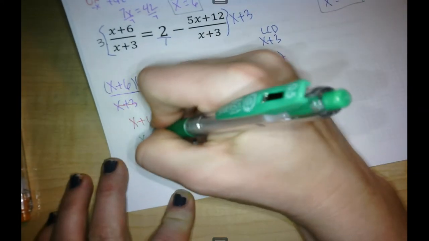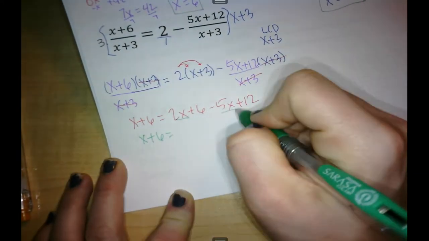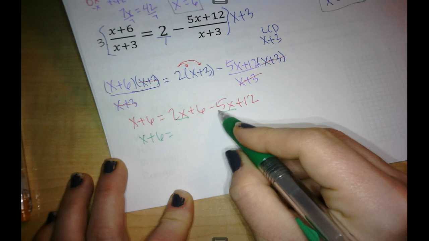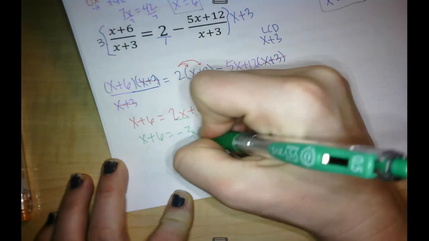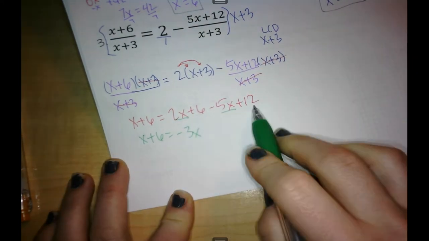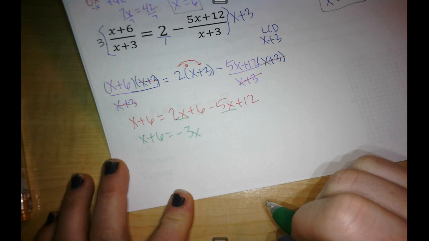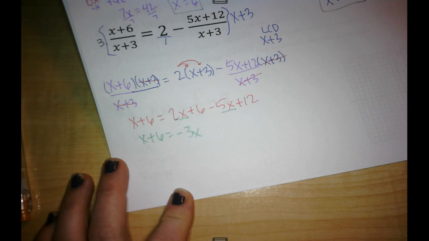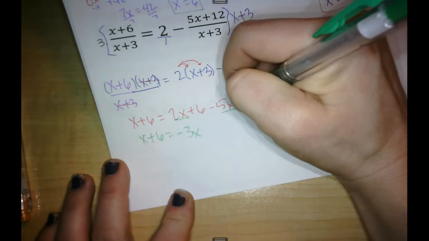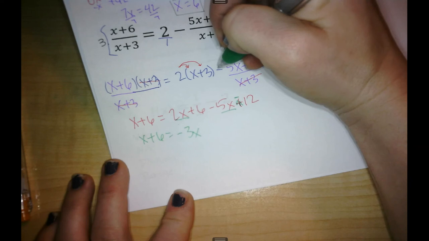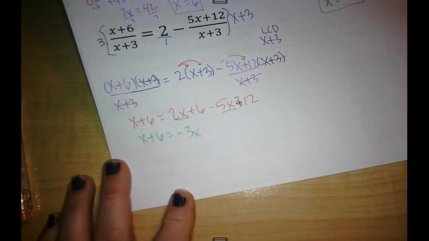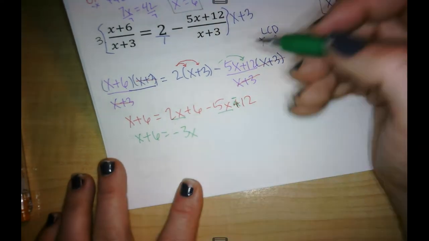We got x plus 6 equals these like terms. 2x minus 5x gives me negative 3x. 6 plus 12. Oh, this is a minus 12, because this negative sign also transfers to this. I forgot that. Sorry. Minus 18.